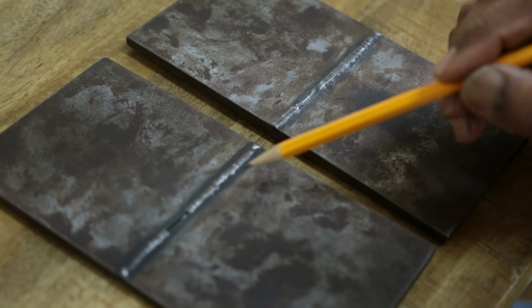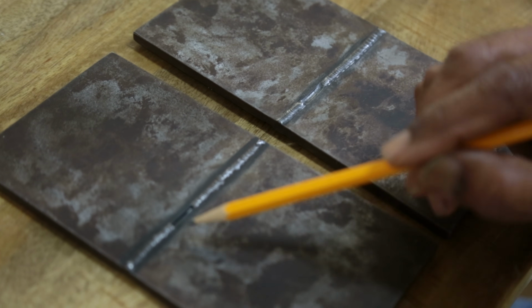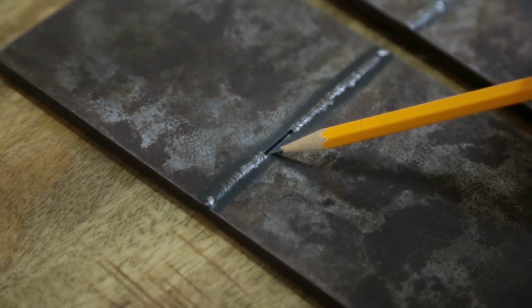So here is an example of another defect, and this one is lack of penetration, where the weld bead is missing. In most cases, this will be a reject.